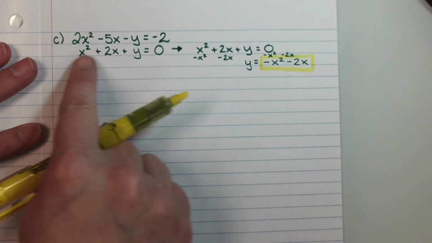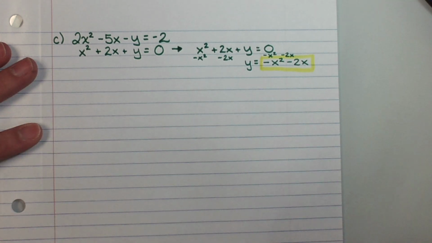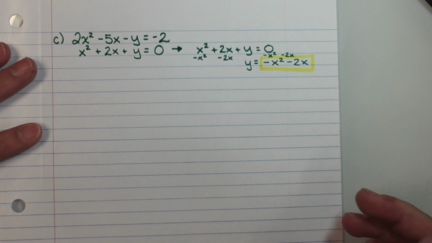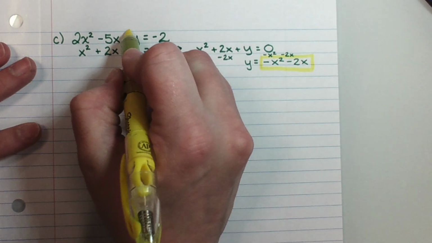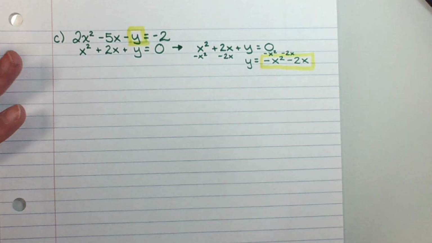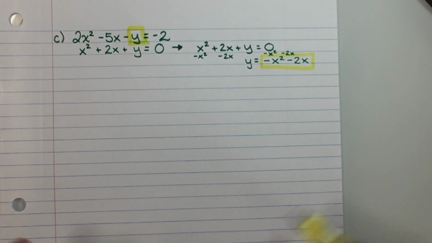If you plug it back into the equation that you manipulated, you're going to be told that those two equations are the same equation, which of course they are, because you took the second one and manipulated it. So you have to plug it in here. Has to plug into the equation that you didn't manipulate.